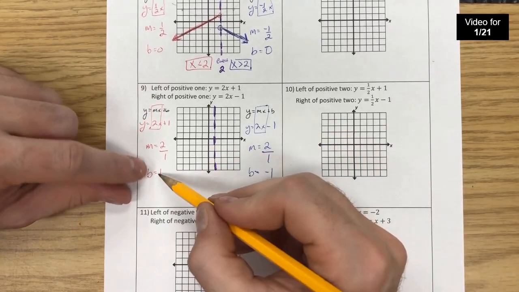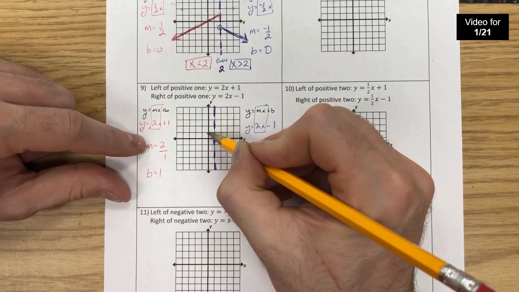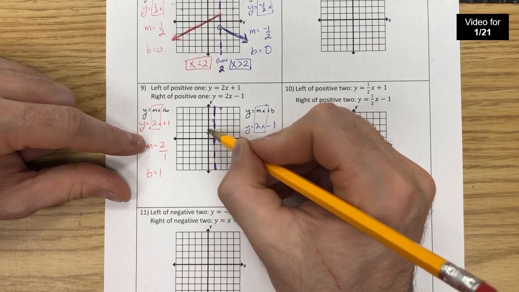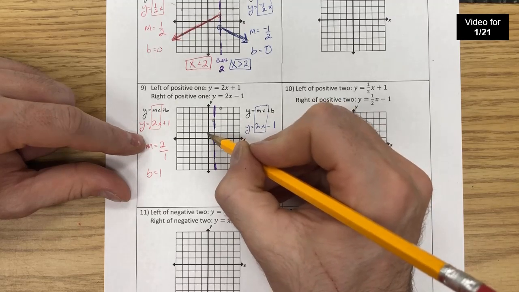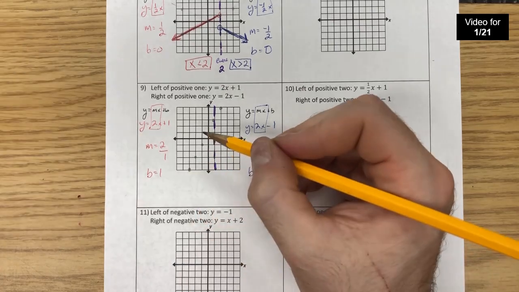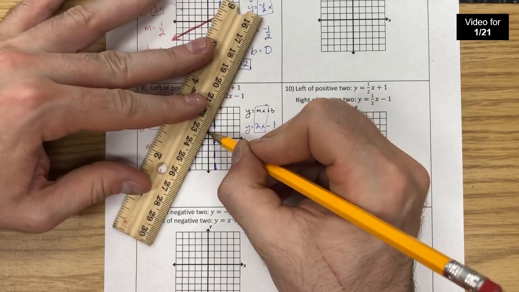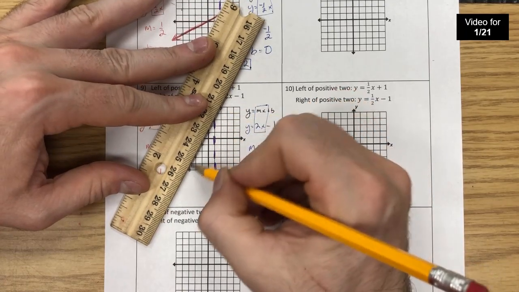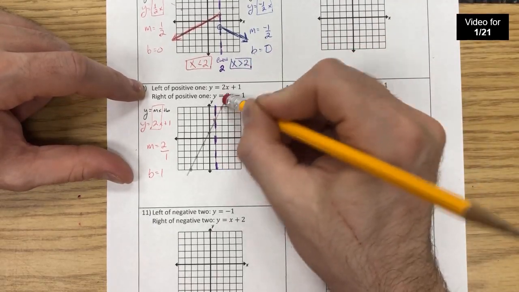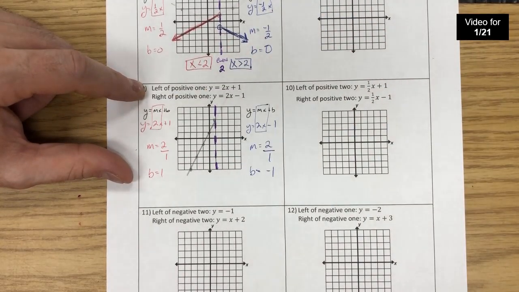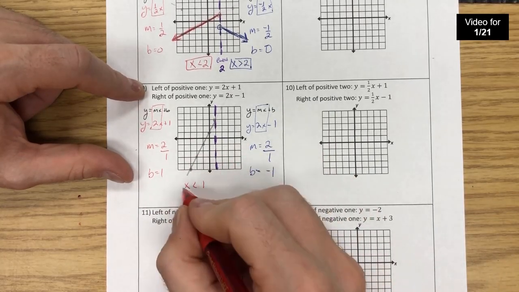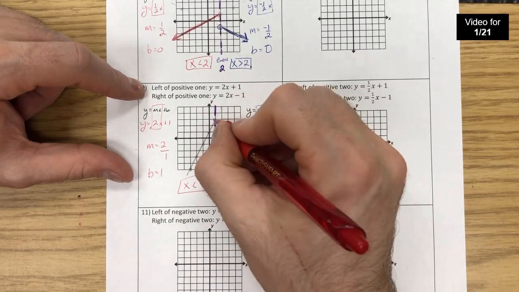For my left one, I know I'm going to start at 1, and I'm going to go up 2 over 1, up 2 over 1. If I don't have room to move up and right, I'm going to move down and left, down and left, down and left. Boom, I have that. I'm going to make it to the left of my event. How do we say that in math? Well, I say I'm dealing with the x values that are to the left of 1, or x is less than 1.